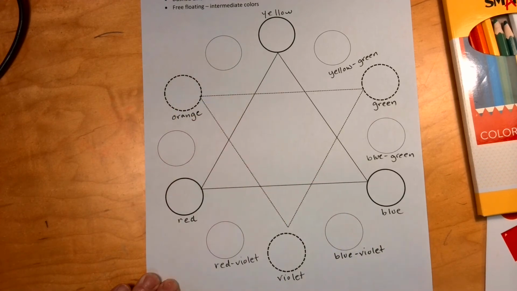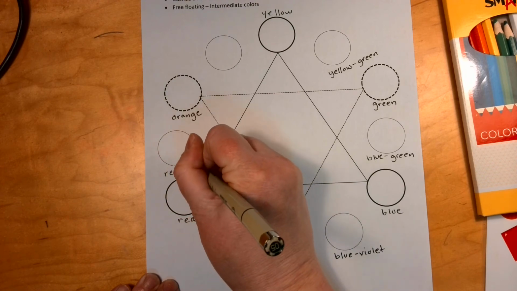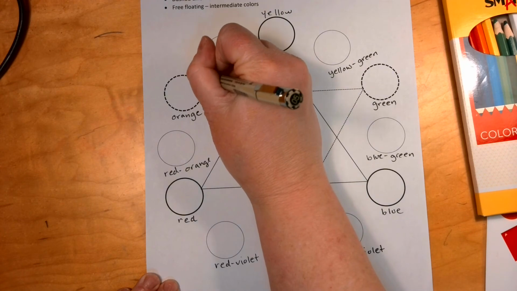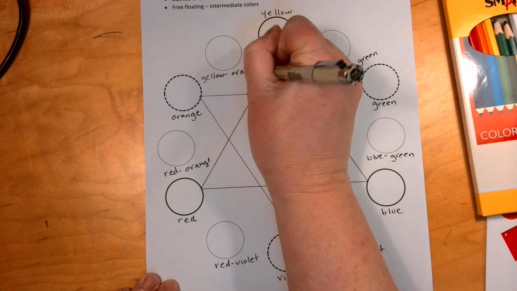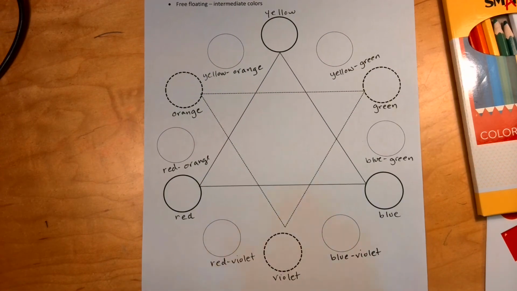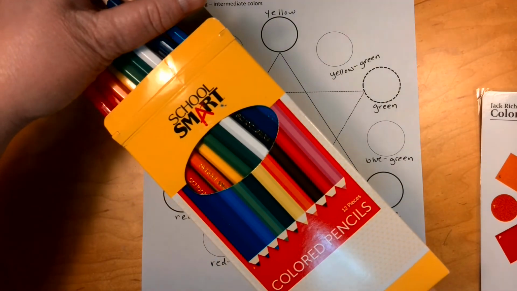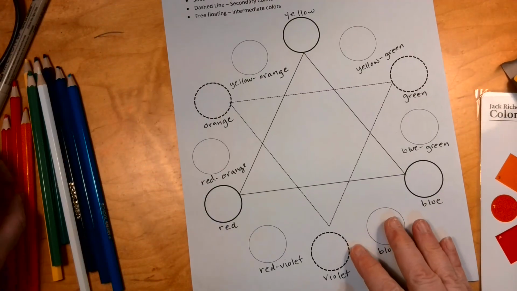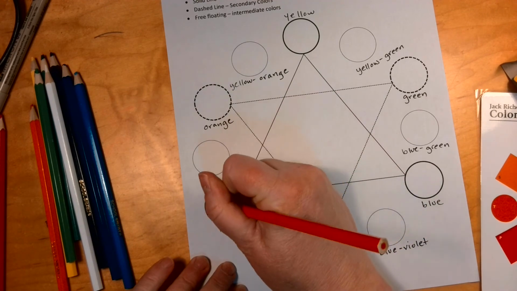Between orange and red, we have red, orange. And between orange and yellow, we have yellow, orange. So first label your color wheel. And then we'll get out our colored pencils. We're just going to use our basic set. And let's start first by putting red into here.